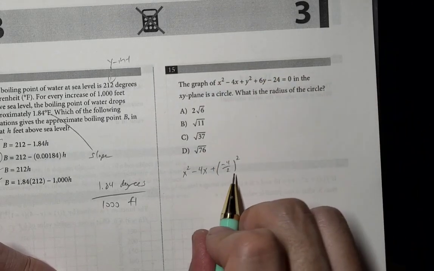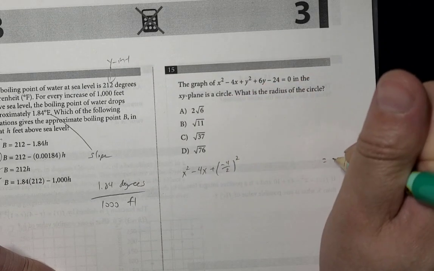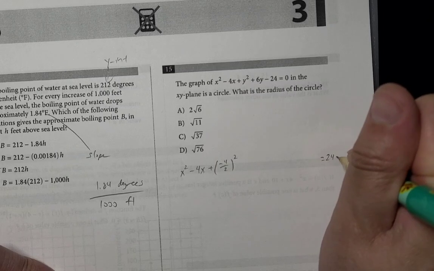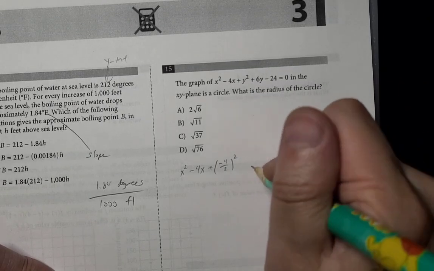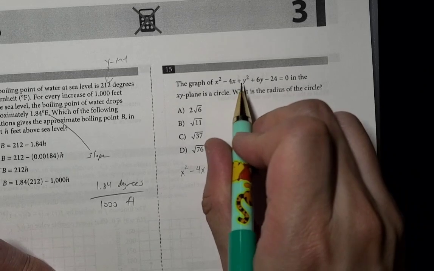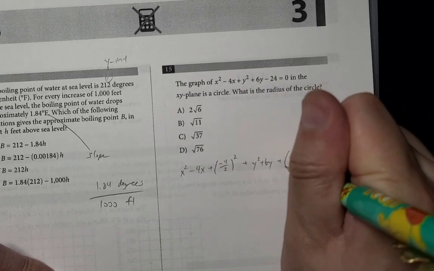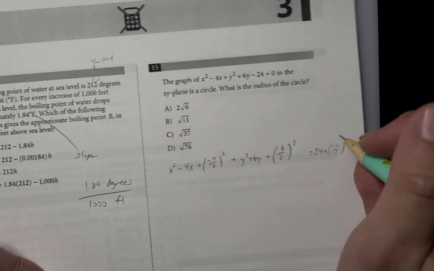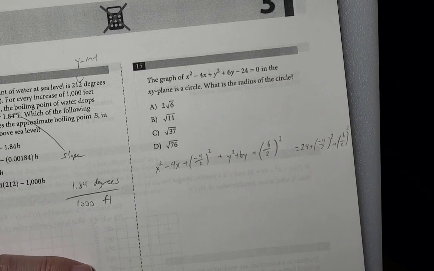We've got to subtract it back, right? Or you can put it on the other side of the equal sign. So I'm going to do that. Let me move this 24 also. I'm going to do a few steps in 1: plus minus 4 over 2 squared. And then this is also a 1 in front, so we're good. So it'll be y squared plus 6y plus 6 over 2 squared. Again, the b over 2 squared. And then you've got to add it to the other side as well in order for this equation to hold.